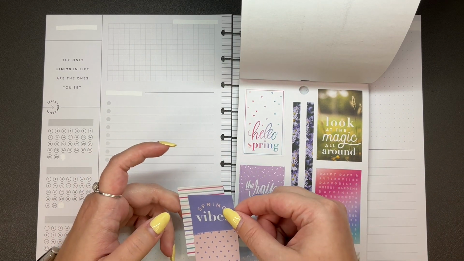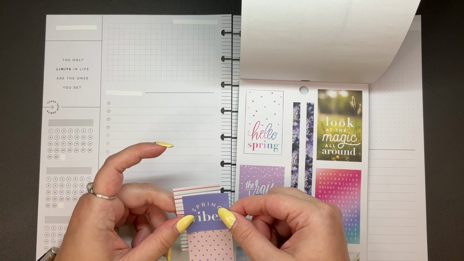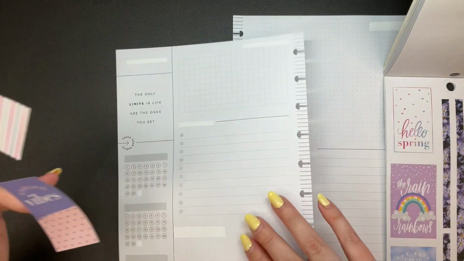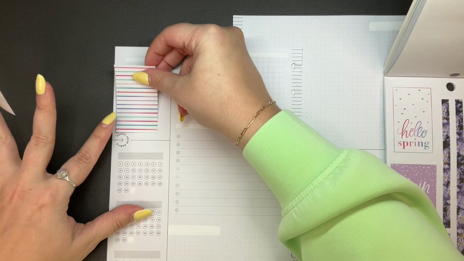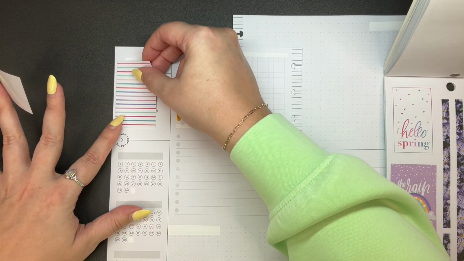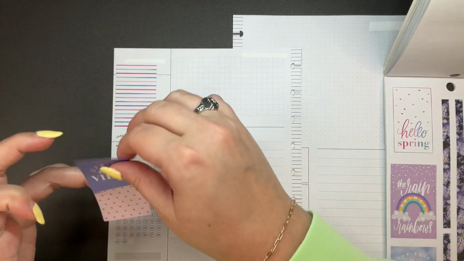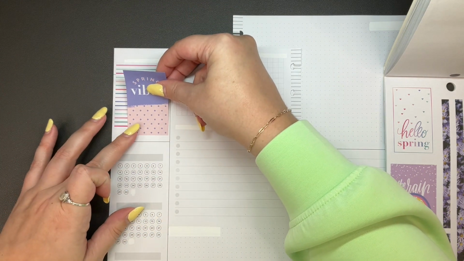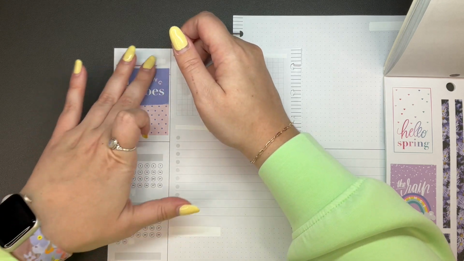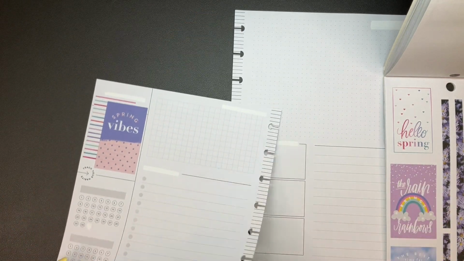Yeah, I feel like I want these together. I know it's a lot, I know, but it feels right. So we're gonna put this up here. And I am going to put an April sticker as well up here, but we're gonna do this just as a starting point for the spread.